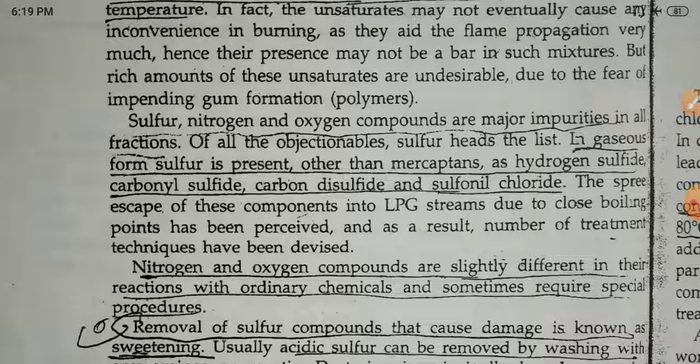The easy escape of these components into LPG due to the close boiling point has been perceived, and as a result a number of treatment techniques have been devised. Nitrogen and oxygen compounds are slightly different in their reactions with ordinary chemicals and sometimes require special procedures.